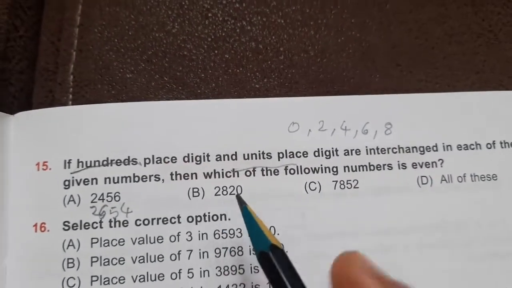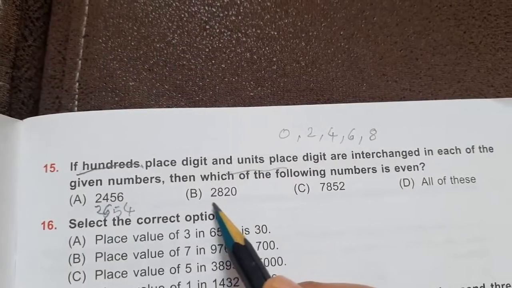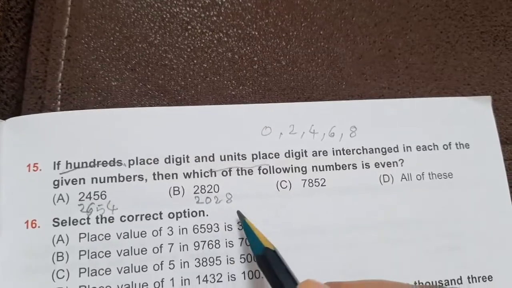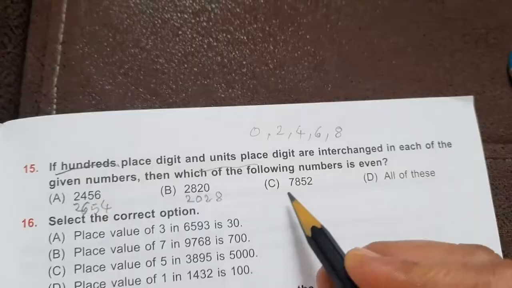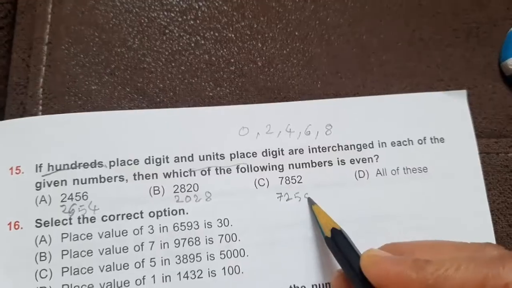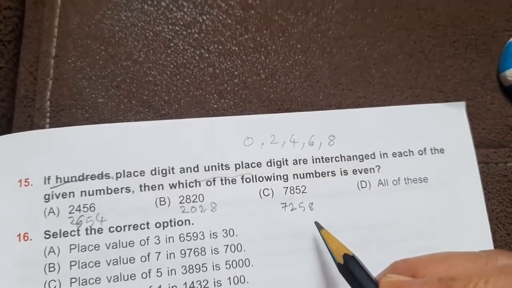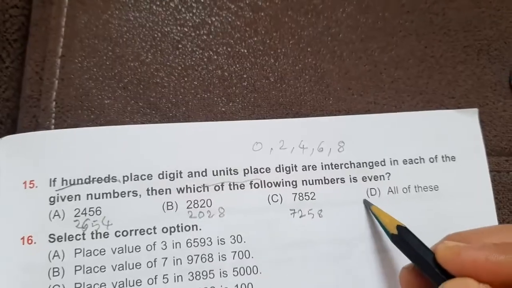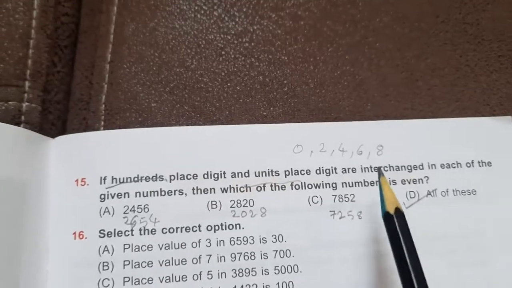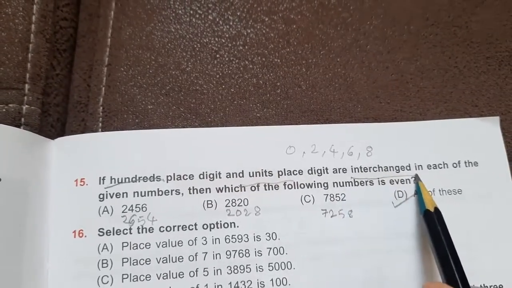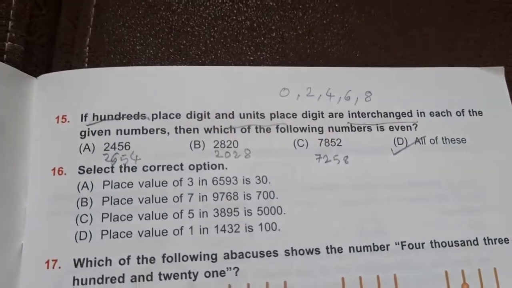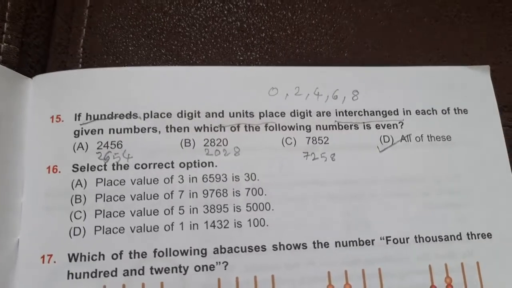Let us still look at the other options. If I interchange 8 and 0 over here, I will get 2028, which is still an even number. And if I interchange over here, I get 7258. This is also an even number, and hence the answer to this question should be all of these, because all of these numbers are still even after I interchange the digits between hundreds and units place. All right. So let's move to the next question, which is question number 16.